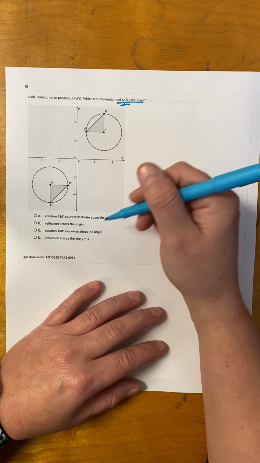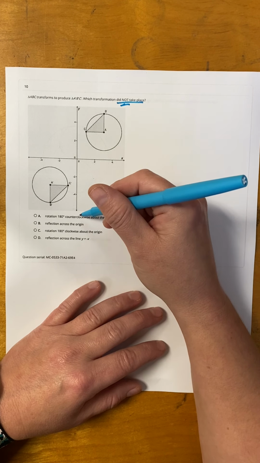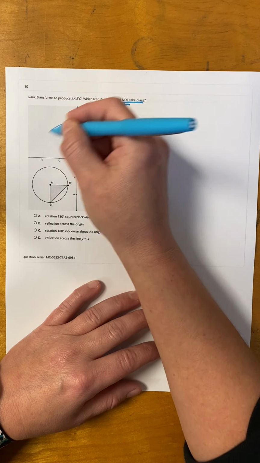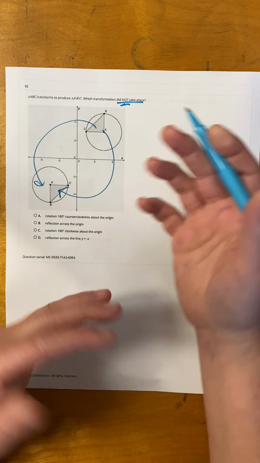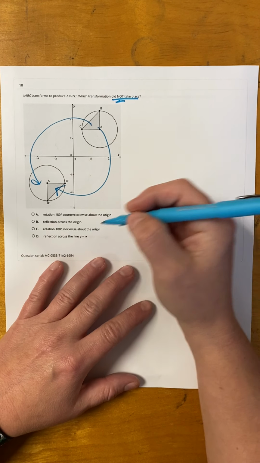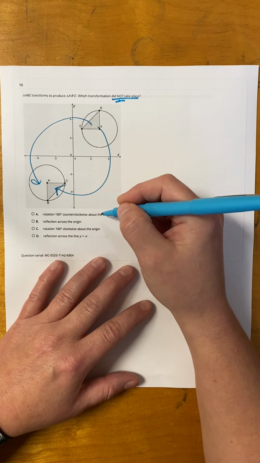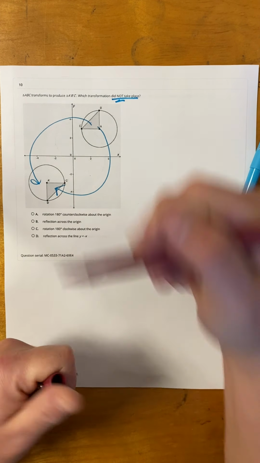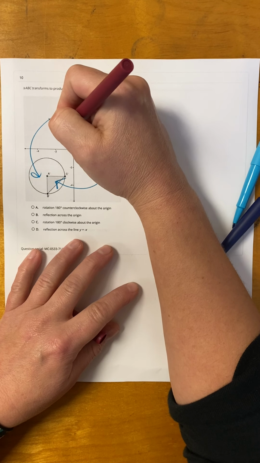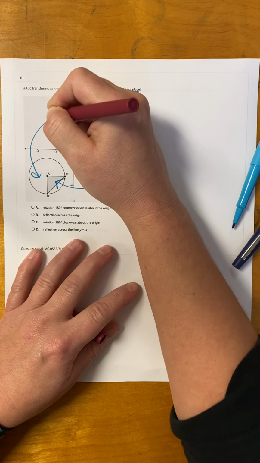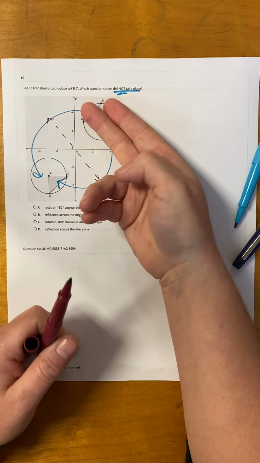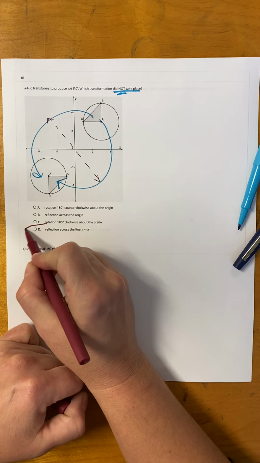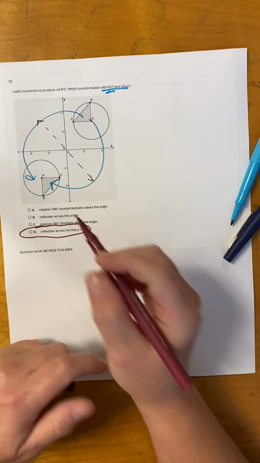A rotation 180 degrees clockwise. Well, 180 degrees counterclockwise and 180 degrees clockwise, here to here or here to here, that'll get you in the same situation. So all of these three things mean the same thing. A reflection across the line y equals negative x. All right, well, y equals negative x is like this. And you can see if you reflected this across this line, the triangle would be up here, not down here. So this is not what happened.